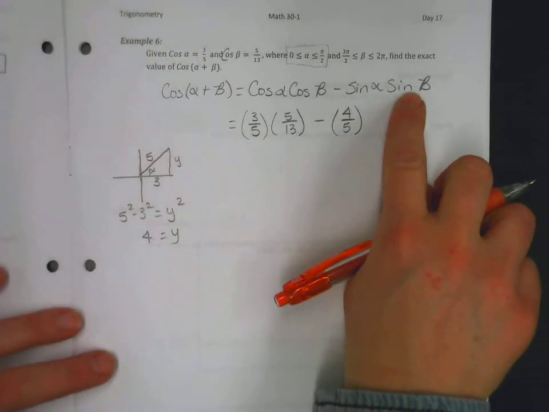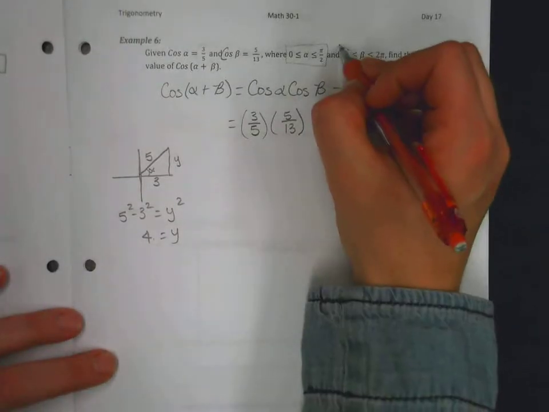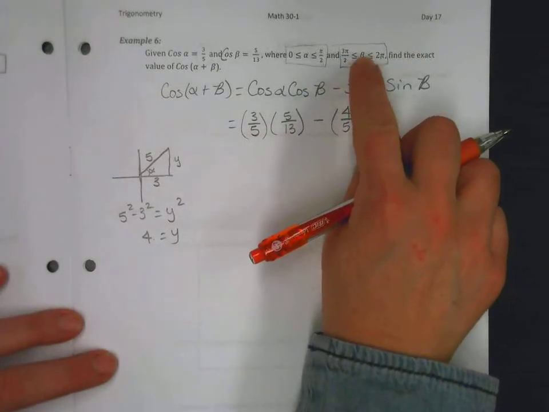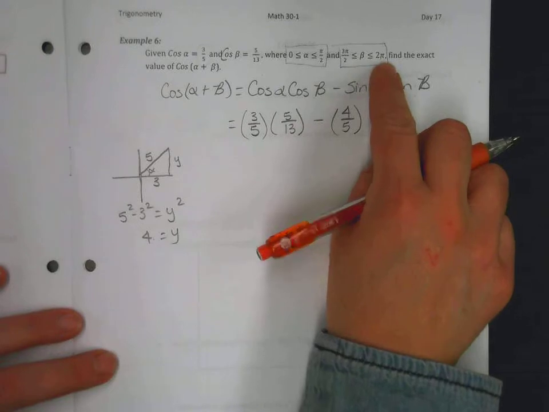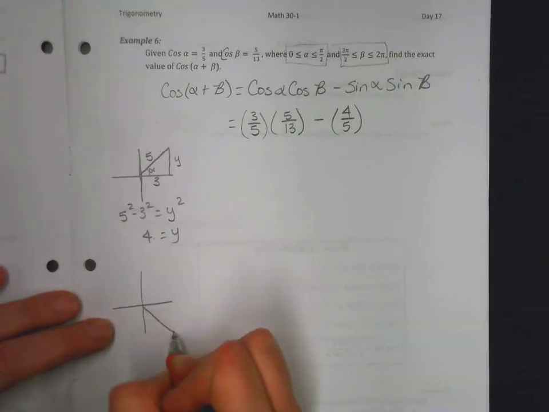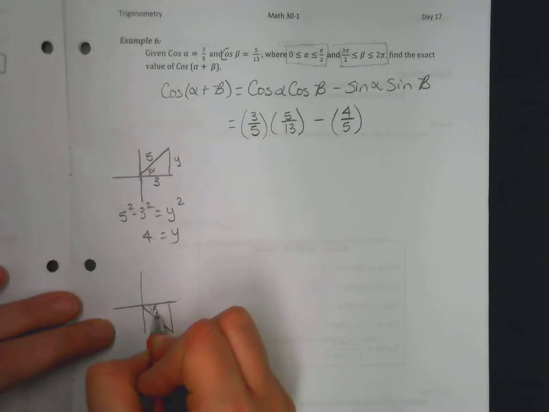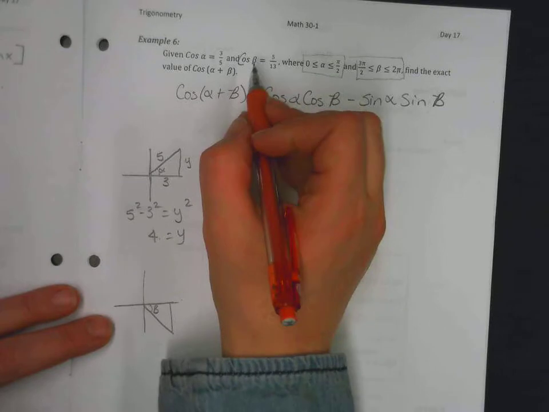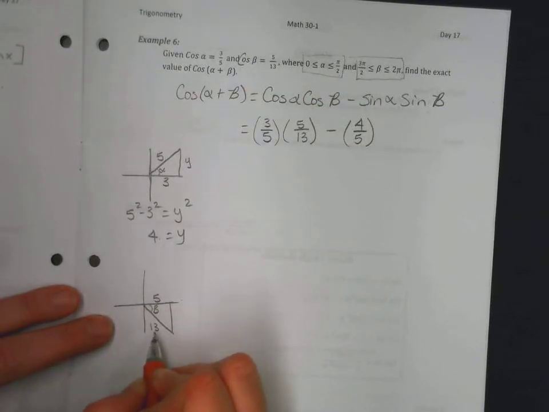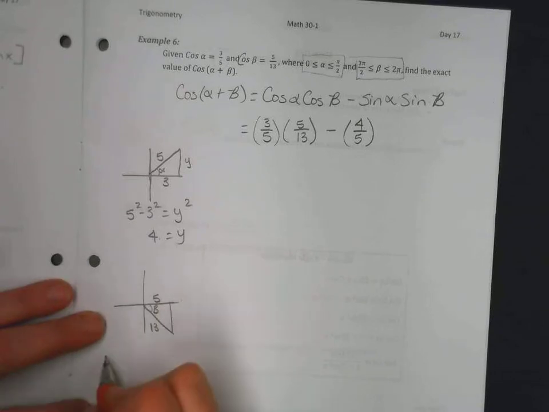Now I need to find sine of beta. Well, now I need to go to the second piece of information. It tells me that beta is between 3 pi over 2 and 2 pi. So this tells me I'm going to draw this angle in quadrant 4. My cosine ratio is again 5 over 13, so adjacent over hypotenuse.